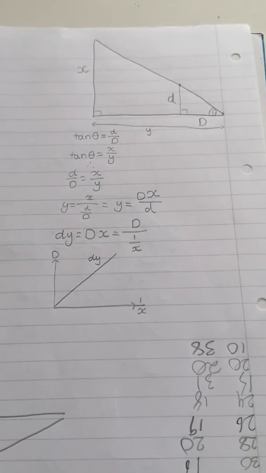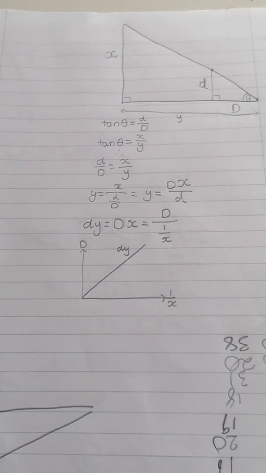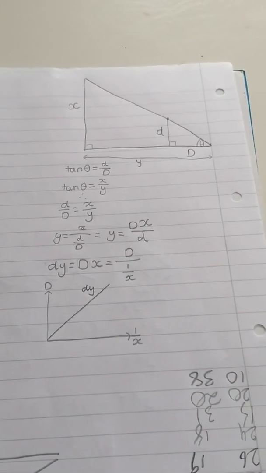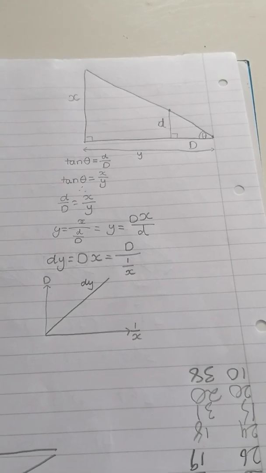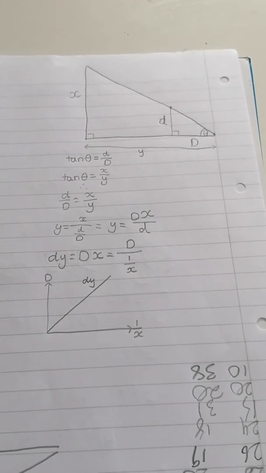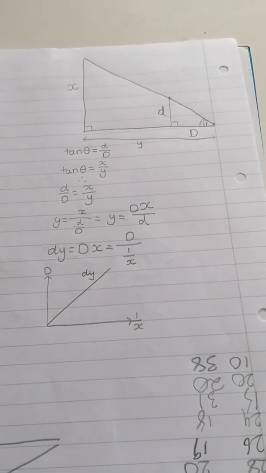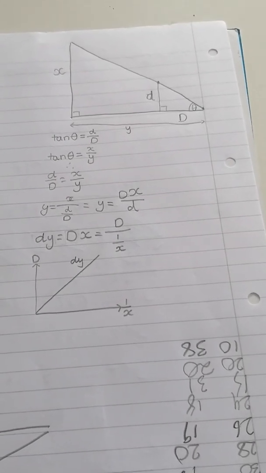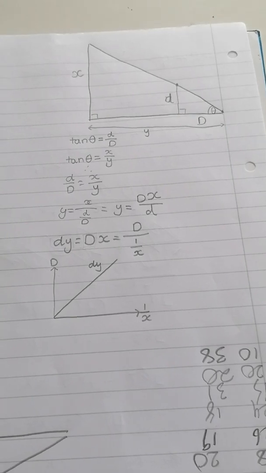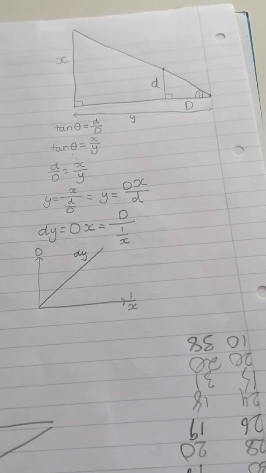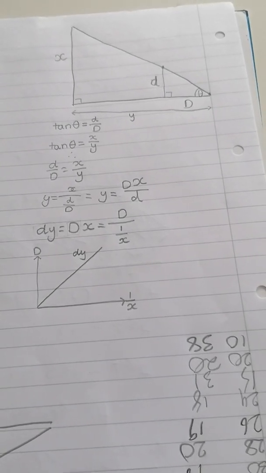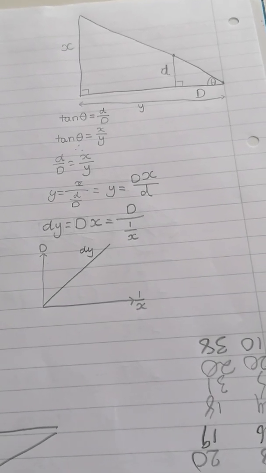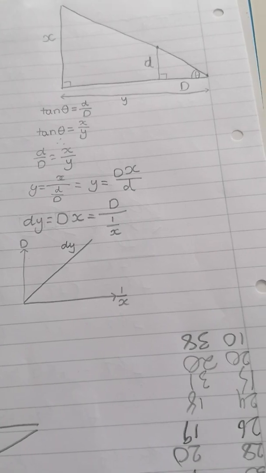Okay, so consider a triangle with height x and length y. If we have the smaller triangle with length d and height small d, we can use the ratio of small d and d to find tan theta, which then we can use to find what x over y is, because these triangles are similar.